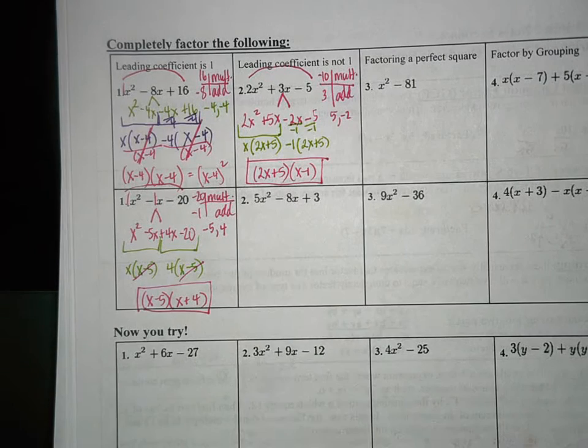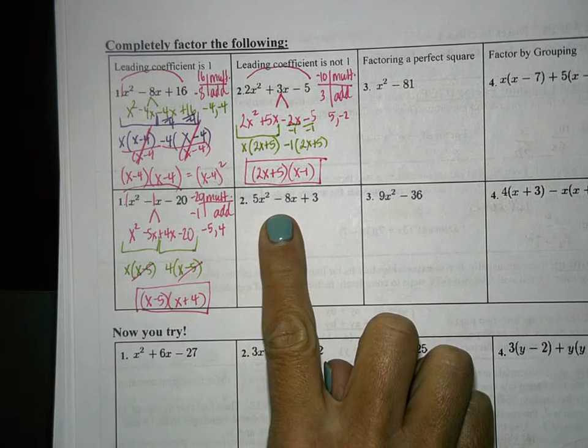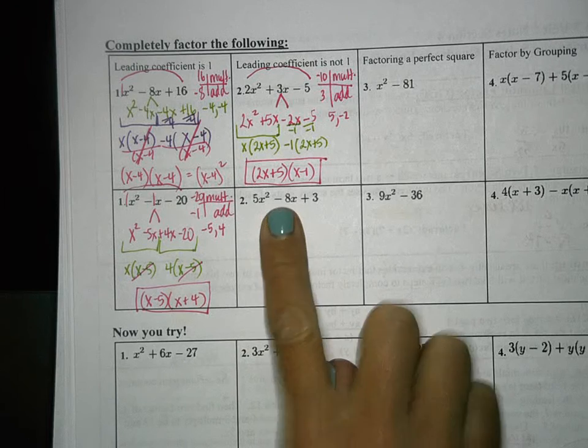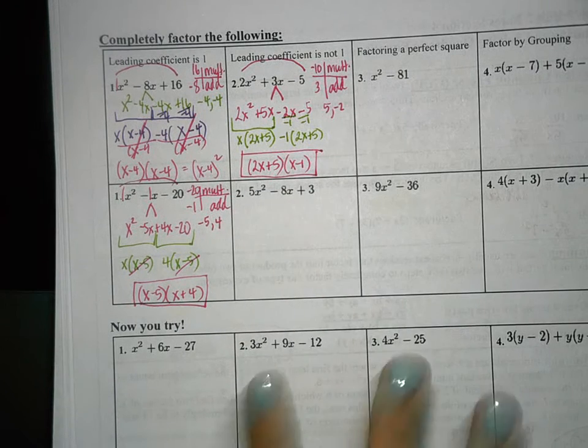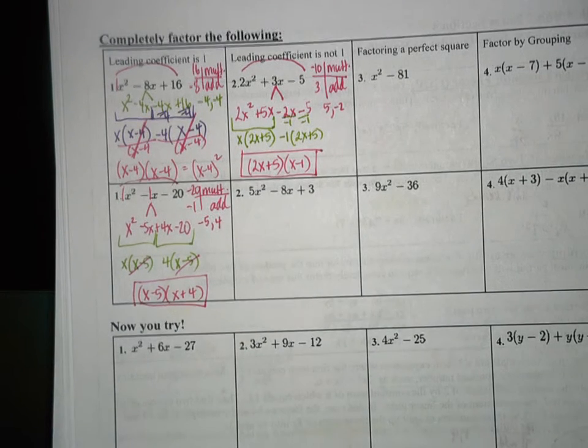Are you guys ready to try this one on your own? Or do we need to do this one together? No, we're okay? All right, so start working. If you need help, raise your hand. And if you get the answer, raise your hand.